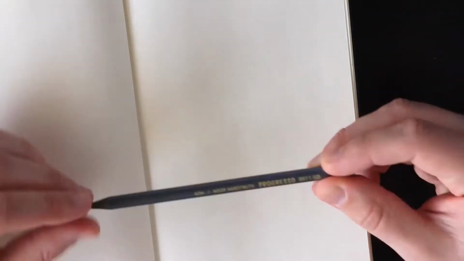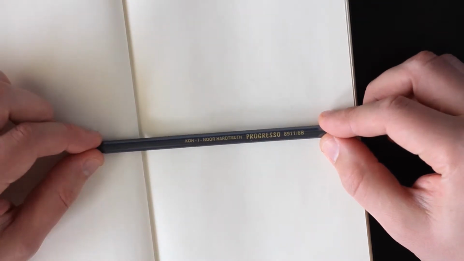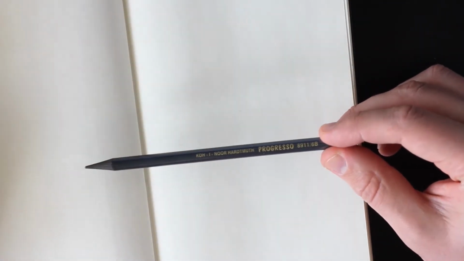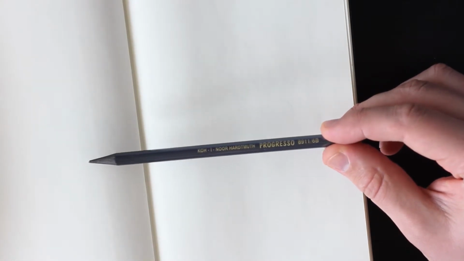Hello, let's start to draw with sketch on paper. We need a simple soft pencil. In this case, I'm going to use 6B pencil, or you can also use equivalent pencil that you have. In my opinion, this is enough dark for freehand sketches.